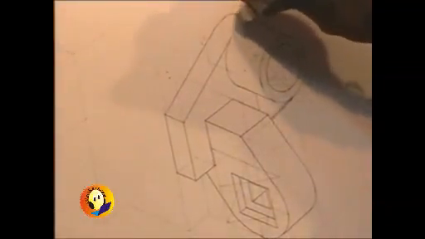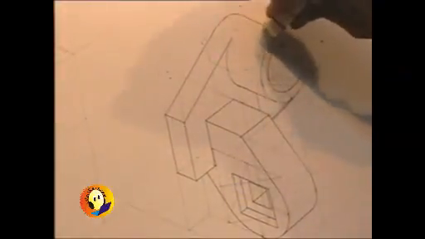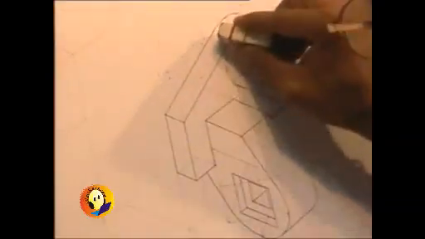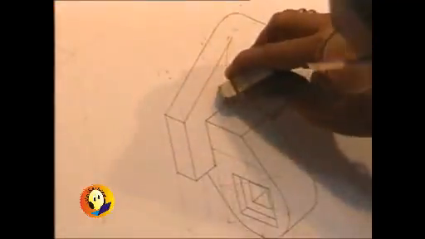The portions of the curves which are not required. In the exam, all these construction lines are to be retained, they are not to be removed.